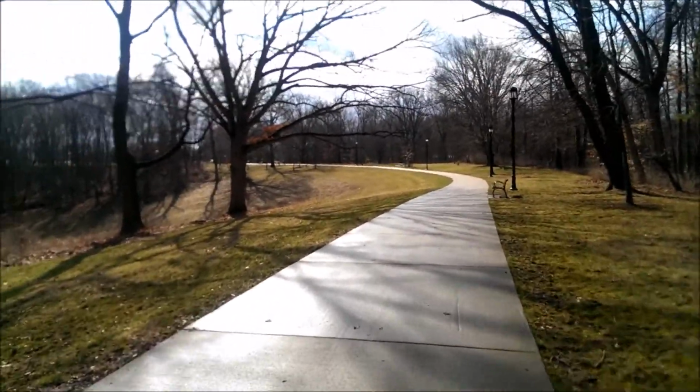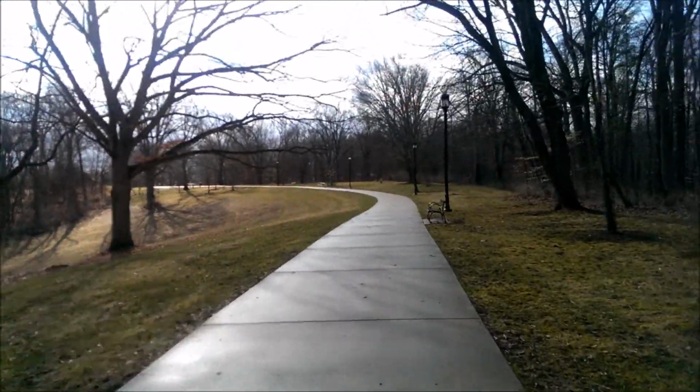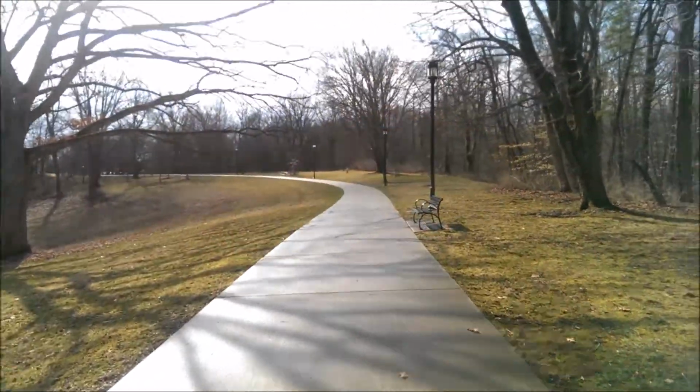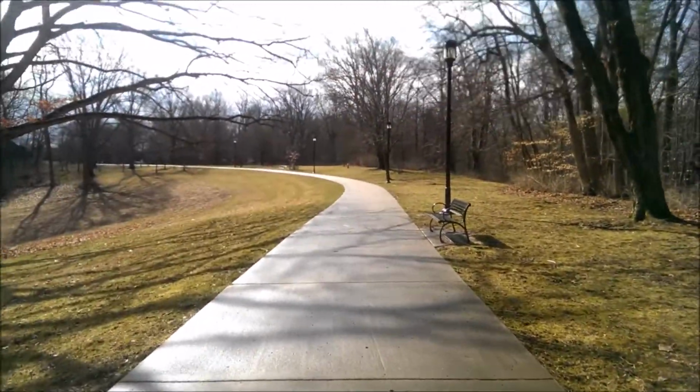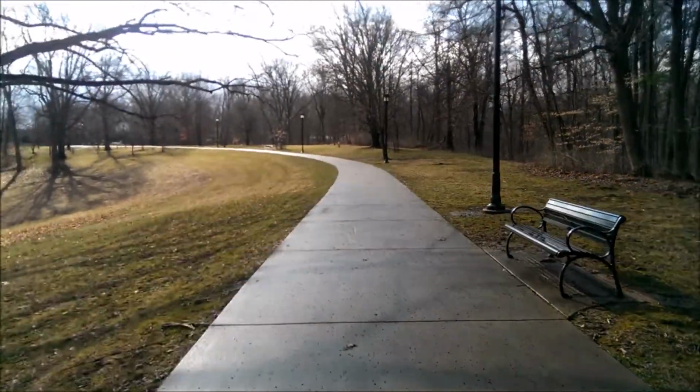I'm walking on the sidewalk. I'm also walking in the park. The park is in my neighborhood. So I'm walking on the sidewalk, in the park, in my neighborhood, in the town where I live, Cincinnati.